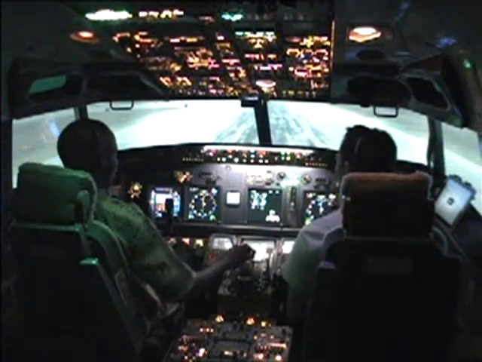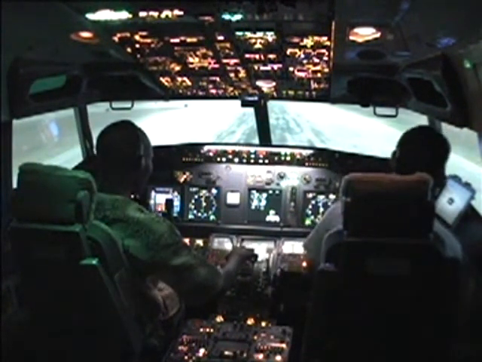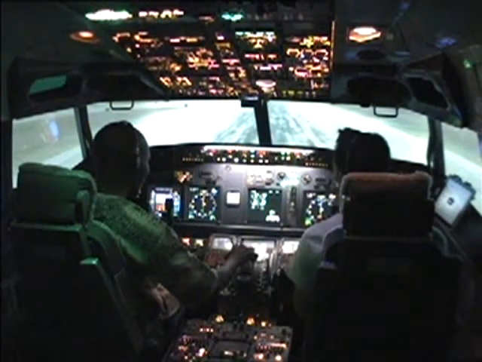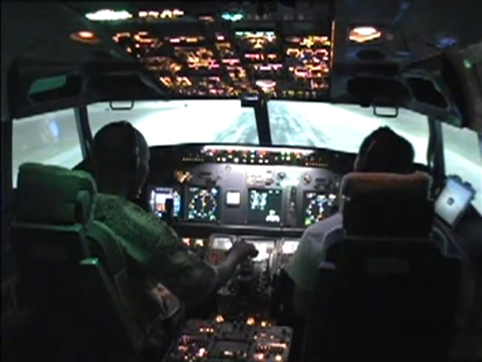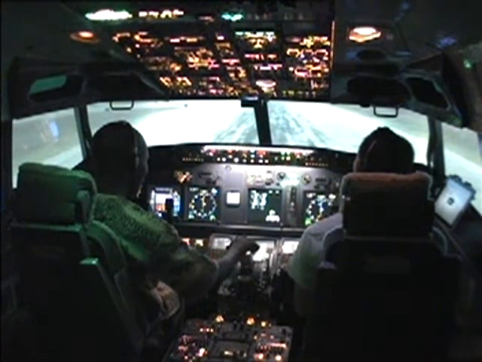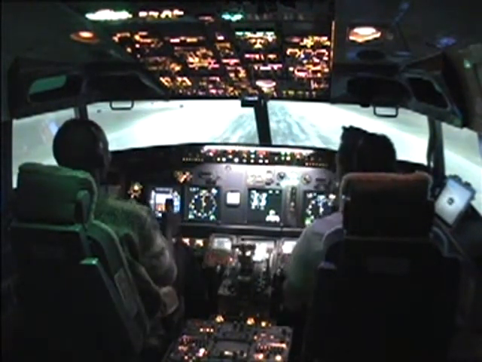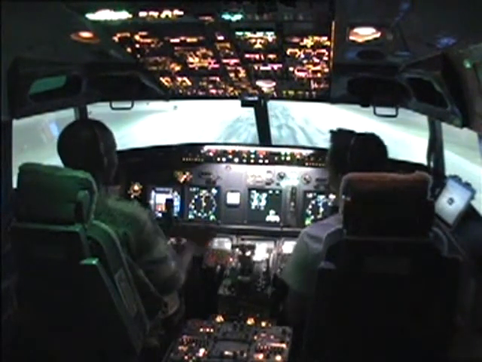Set power to 40%. Push it forward. Alright, that's good, that's 40. If you look outside, the aircraft is moving. Now we increase it to 95%.